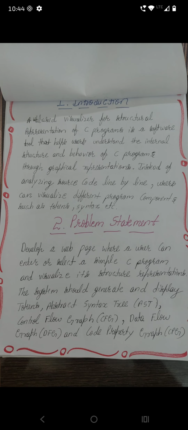Instead of analyzing a source code line by line, users can visualize different program components such as tokens, syntax, CFG, DFG and many more. I'll show you with the program running and output.